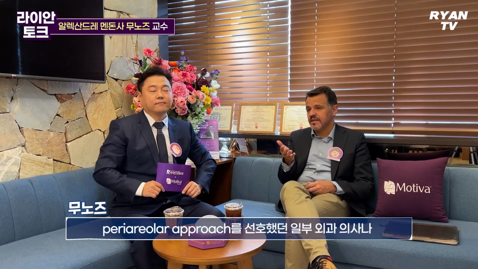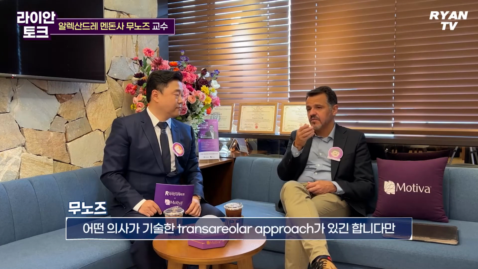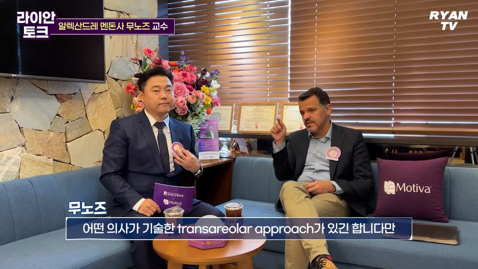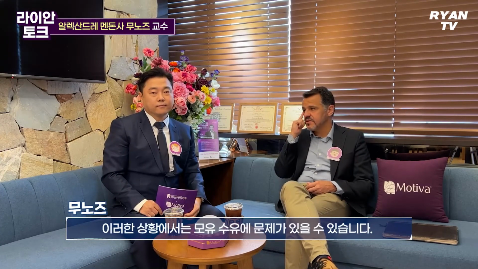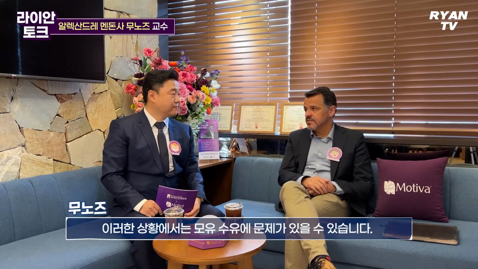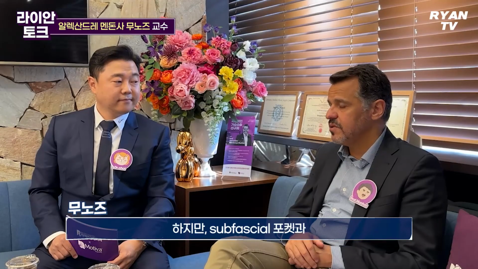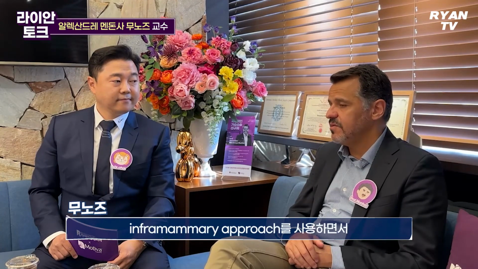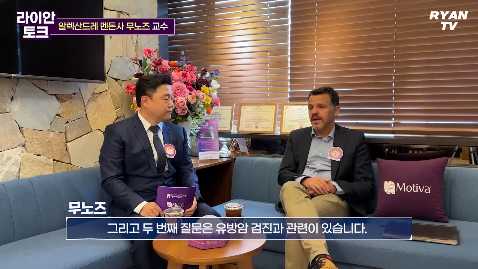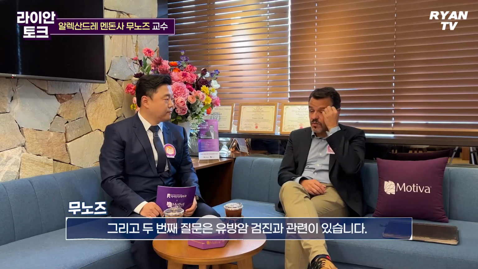Maybe it depends on the technique, and some surgeons like the periareolar approach. In the past, we had a technique that was described by Dr. Pitanguy, the transareolar approach. Maybe in this specific situation, you have some problems in terms of breastfeeding. But working with the subfascial pocket and using the inframammary approach, and especially the transaxillary, you don't have any problems in terms of the connection between the glandular tissue and the nipple. So breastfeeding is preserved. And the second question is related to breast cancer screening.